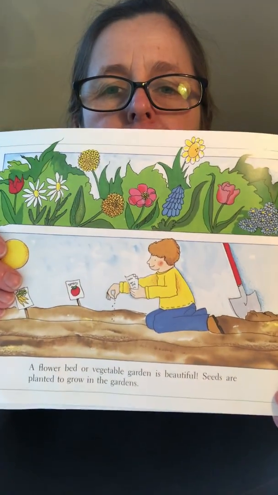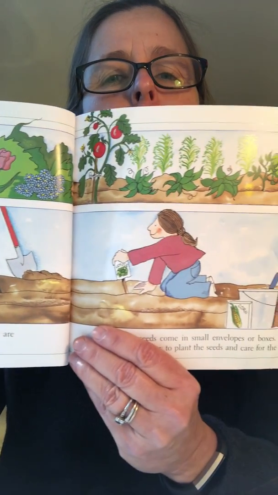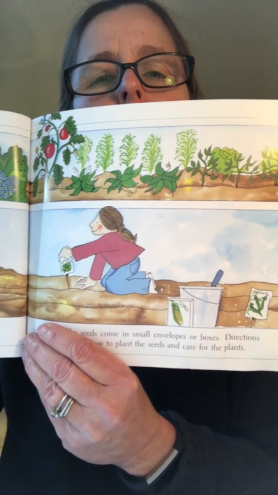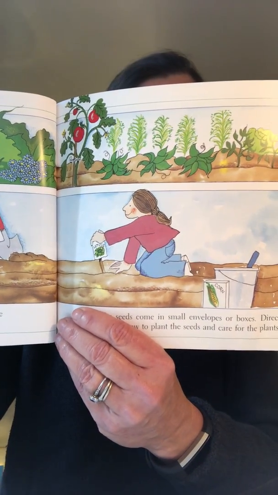So in these pictures, these kids are reading the packages and figuring out how to plant their seeds. So the packages usually tell you how deep to plant them and how far away to plant them and how much water the plants will want.